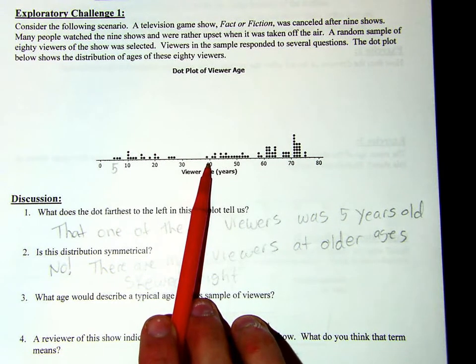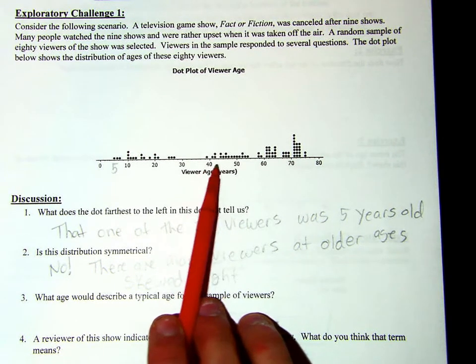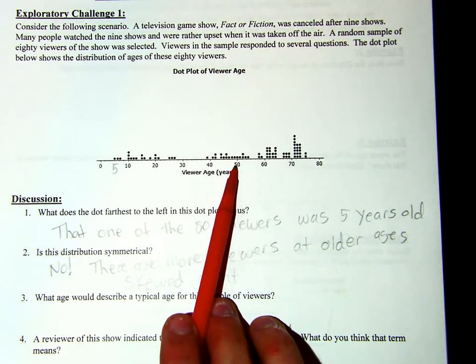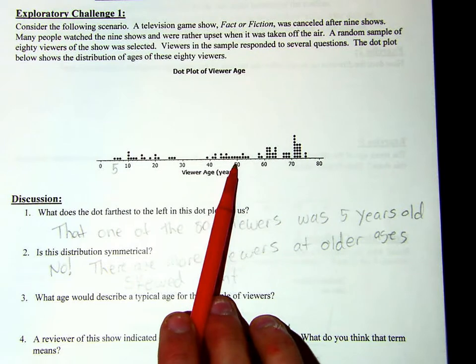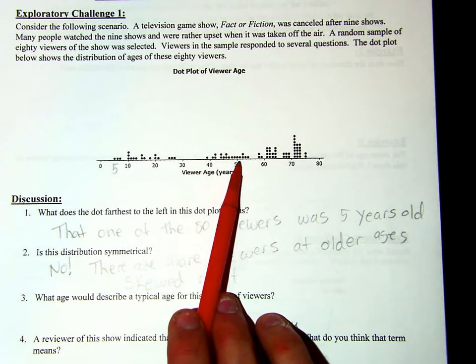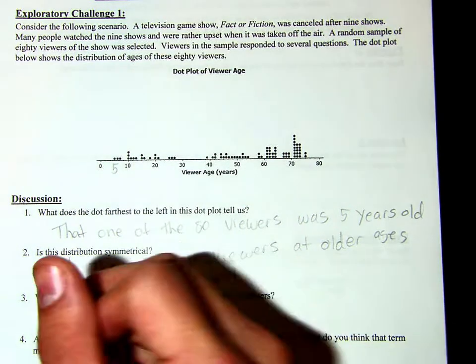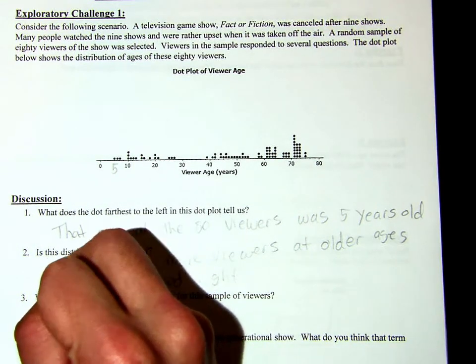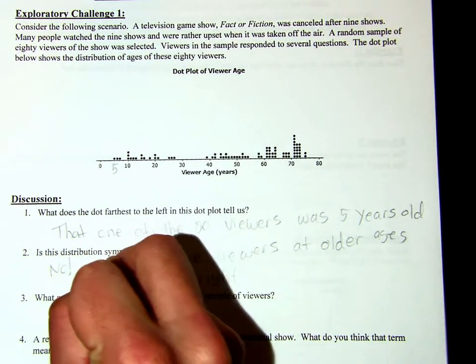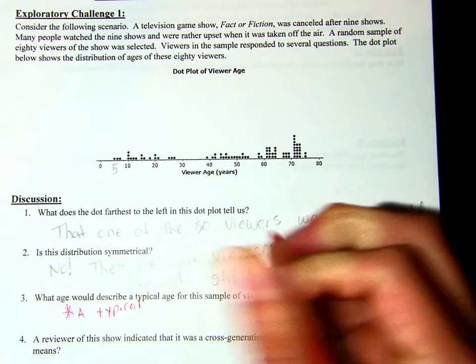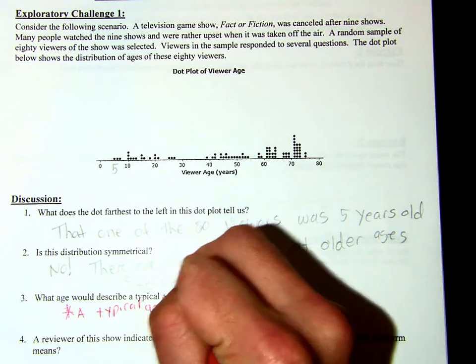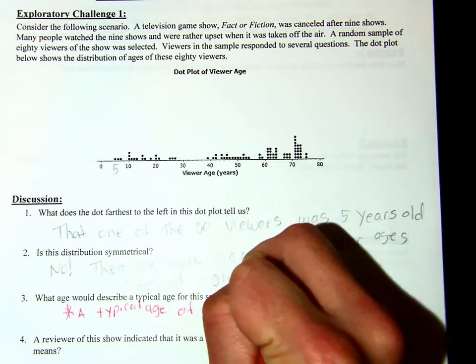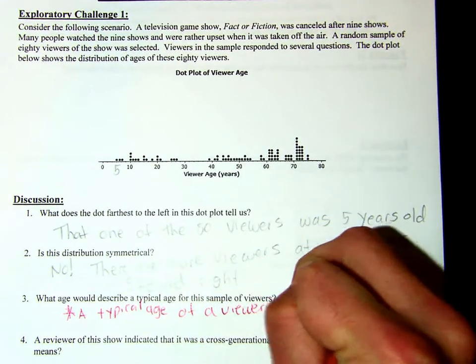But since it's skewed right, it's going to be pulled a little bit to the right. So I would say about 50. So I'm going to say a typical age of a viewer is about 50 years old.